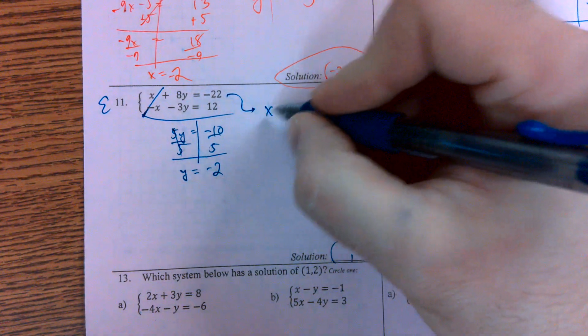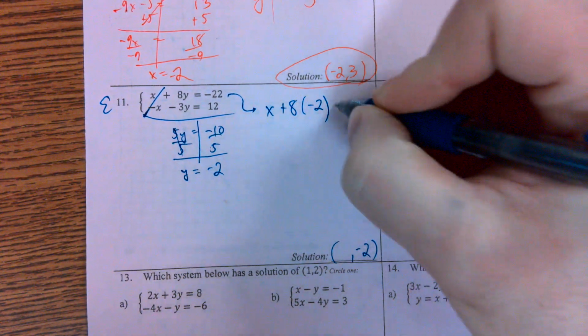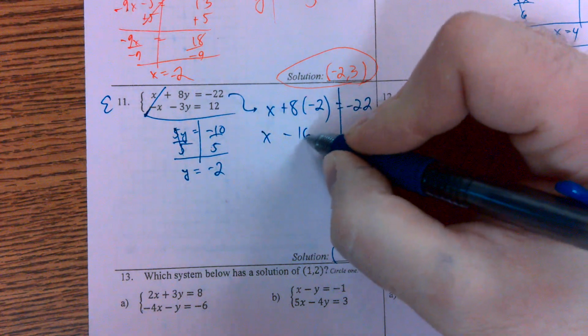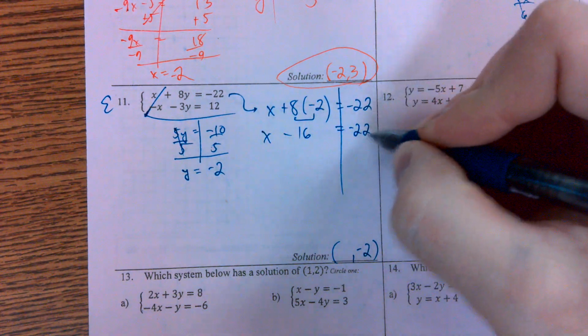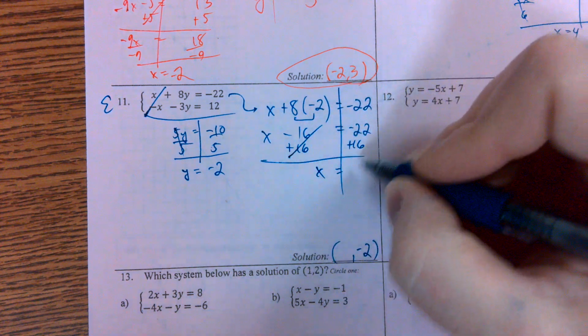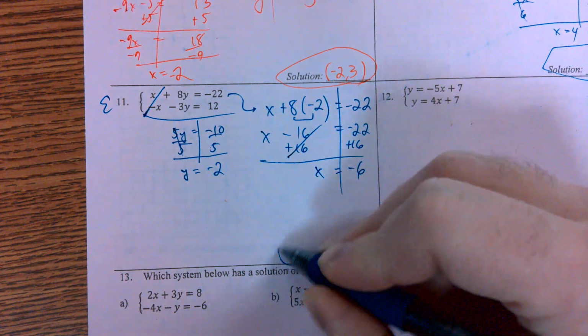I'll take my first equation and plug in negative 2 for y, making sure I'm plugging it in for the right letter. I get x minus 16, which means I have to add that 16 over, and I get negative 6, comma, negative 2.